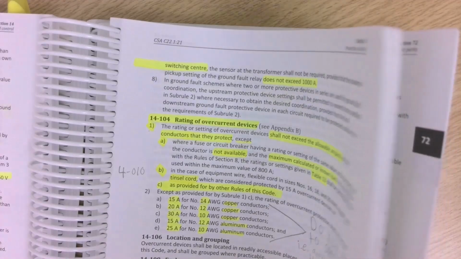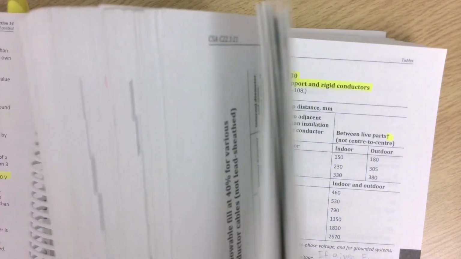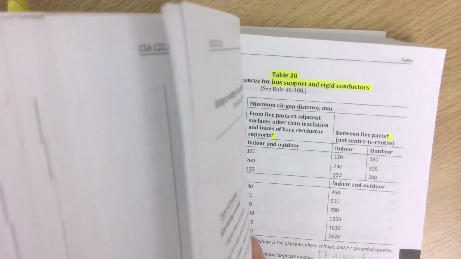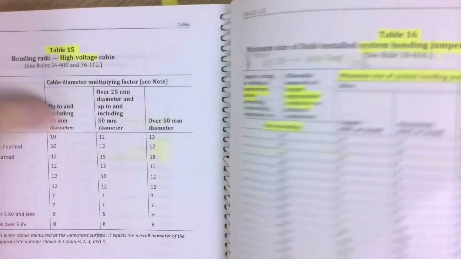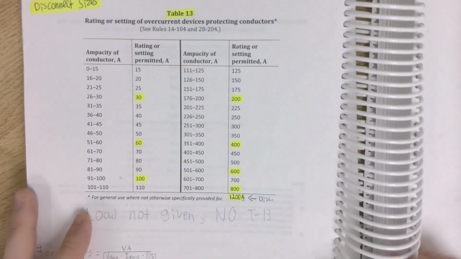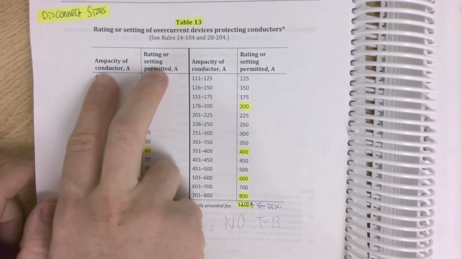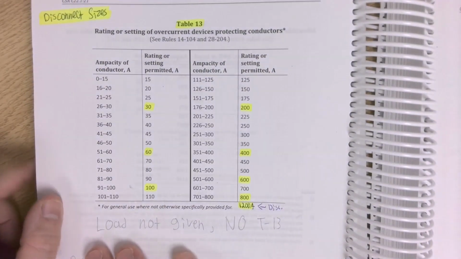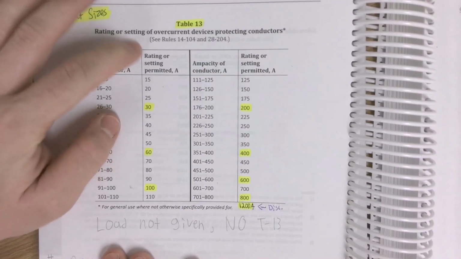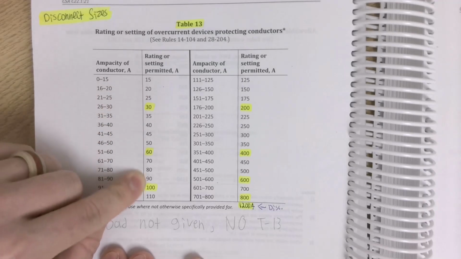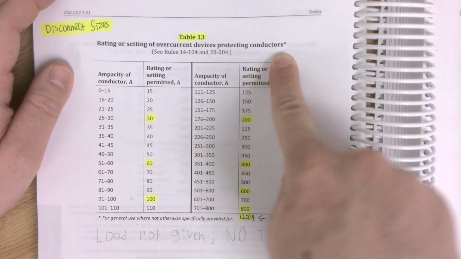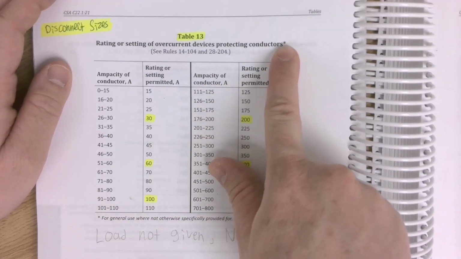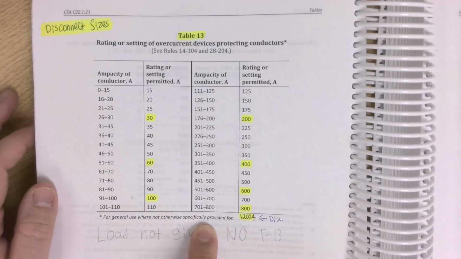But for now, let's go find table 13, which is somewhere in the table section. I'll find it. So, table 13 has these two columns. We have the ampacity of our conductor, and we have the rating or setting permitted on our overcurrent. And it even says at the top here, rating or setting of overcurrent devices protecting conductors. And that star is just saying for general use or not otherwise specifically provided for.